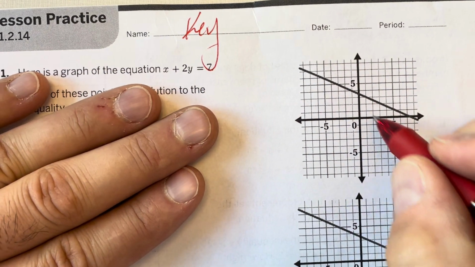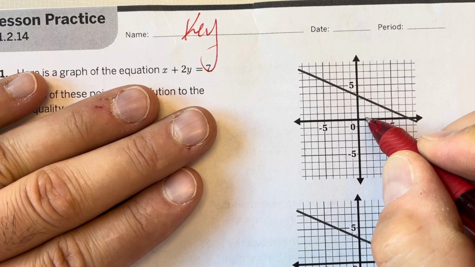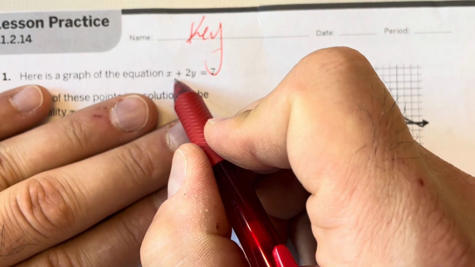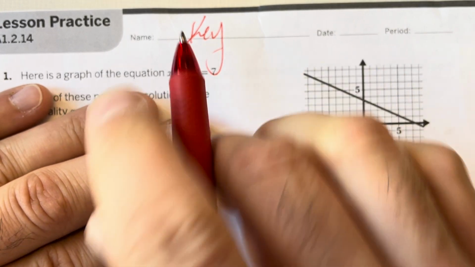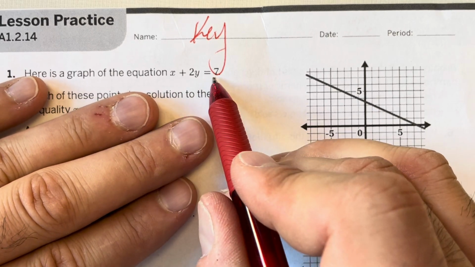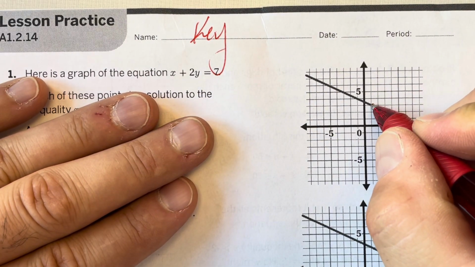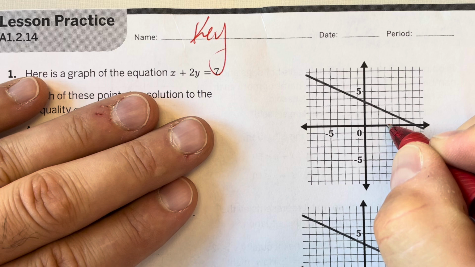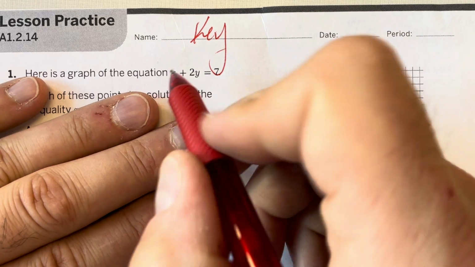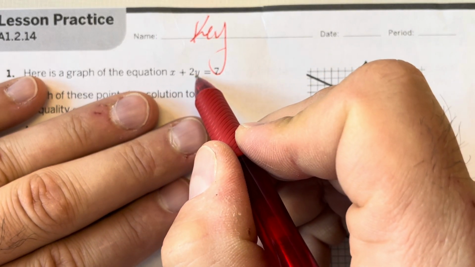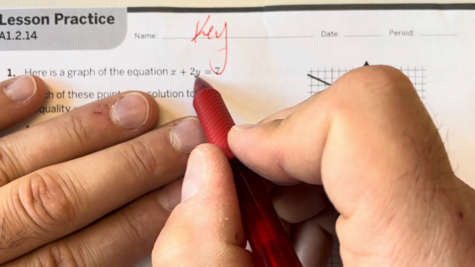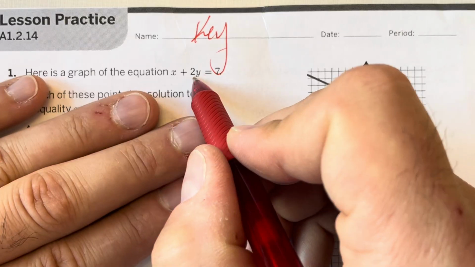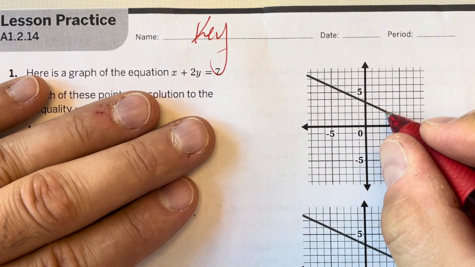All right, and so here's the thing. This point right here, that is (1, 3). If I put in 1 and 3, I do 2 times 3, that'd be 6, plus 1, I get 7. Yay, that point is a solution. But this point over here, (3, 2). Put in a 3 here, put in a 2 here. That's also a solution. 3 plus 2 times 2, that's 4. 3 plus 4 is 7. That also is a solution.